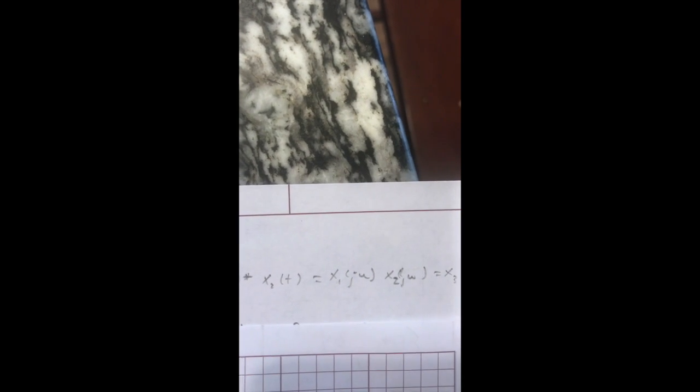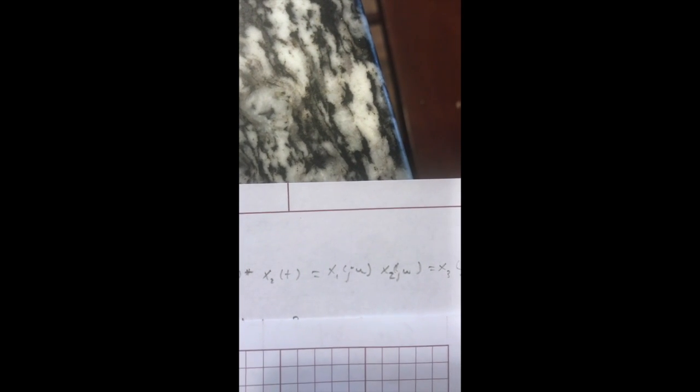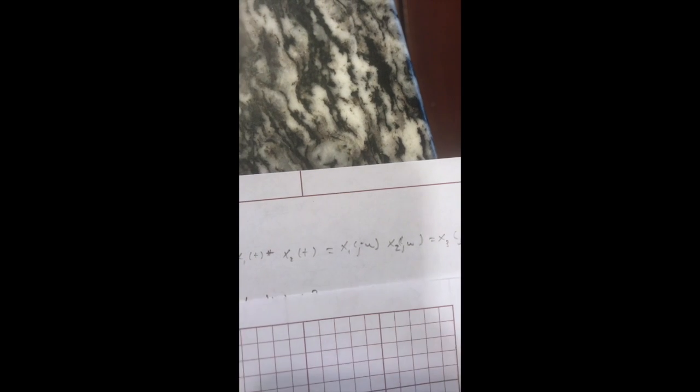Now, what we want to do is the same technique again, make x1 of j omega times x2 of j omega equal to x3 of j omega, and that will make things a bit easier to deal with here when you have multiple variables. So you could just shift the final answer.